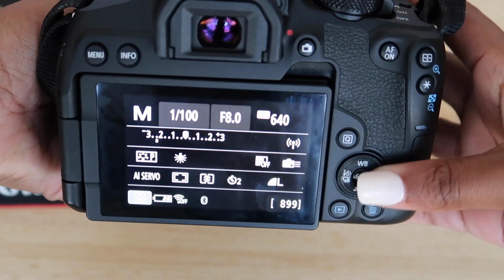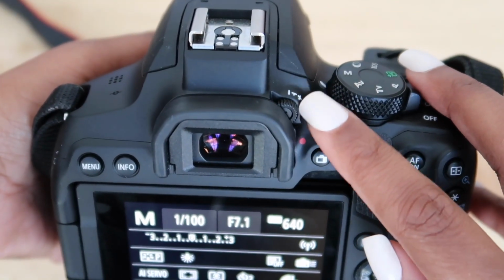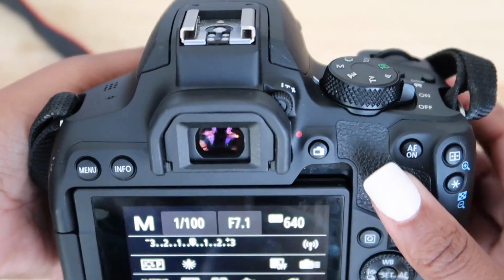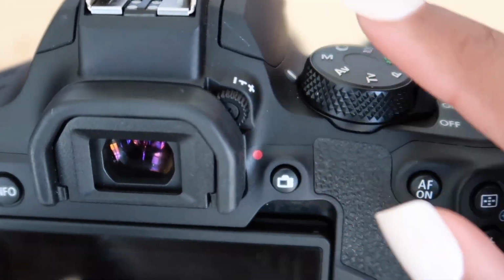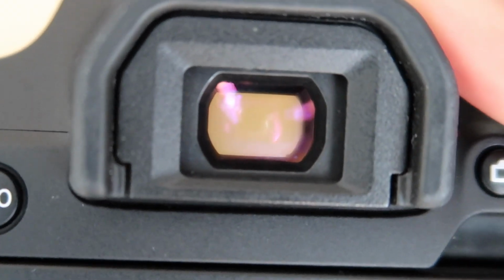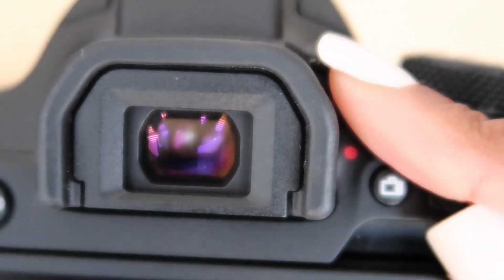So if I started rotating this and I see that my shutter speed starts changing, then I know it's changing my shutter speed. Something I forgot to mention real quick, there is another small, tiny little ring next to my viewfinder, and you probably have one too. It has what looks like a plus and a minus sign. This just helps you to adjust your viewfinder to your eyesight. So if you look into your viewfinder and it looks blurry, rotate this little tiny ring until the image looks more sharp. This just helps you to be able to see what you're trying to take a picture of or what you're trying to film.